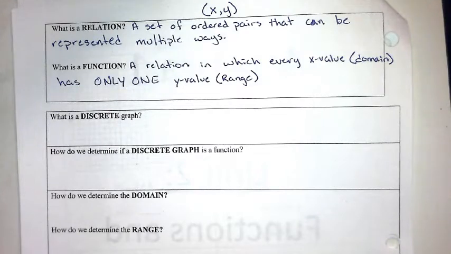A function is when a relation, which is just a graph, a table, a list of ordered pairs, in which every x value, which now has the vocab term domain, has one and only one y value, which we now call the range. If every x value only has one y value, then your graph or your table or your list is a function. If not, it is not a function.